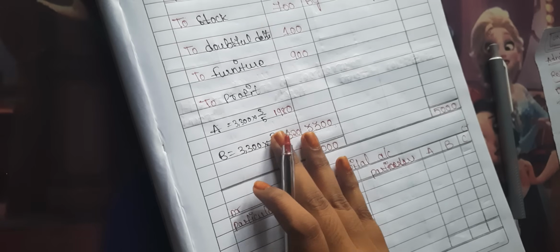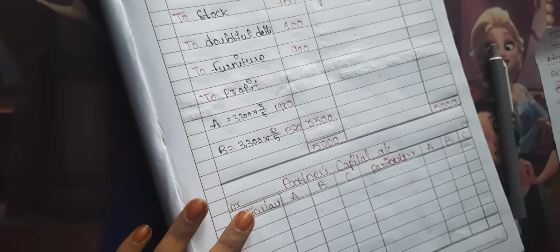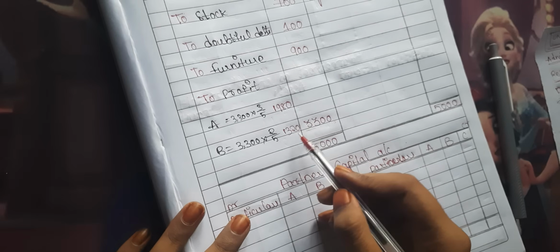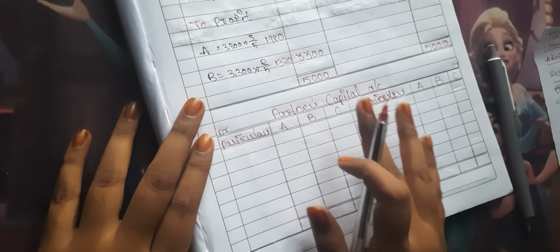Only the old partners we are going to take here. So when you are doing the solution in your examination also, don't take new partner here. The amount should be distributed among only the old partners.